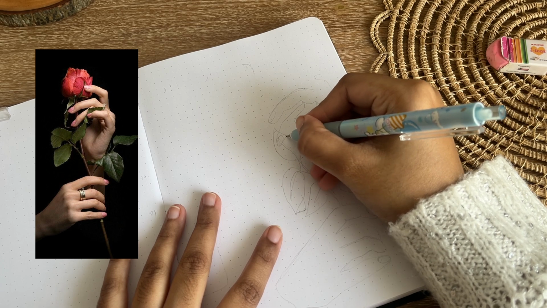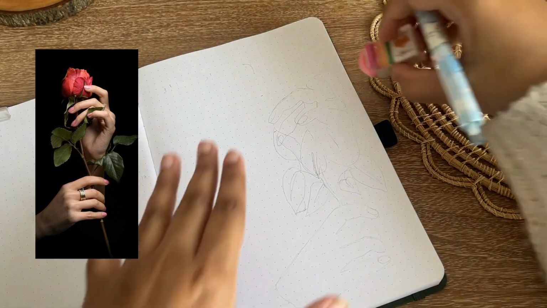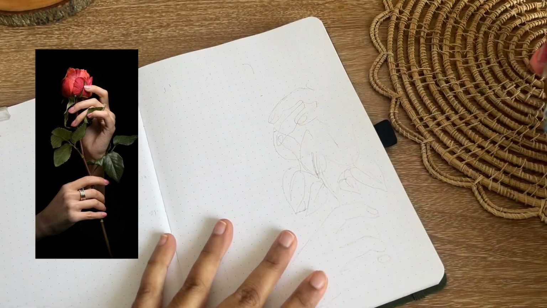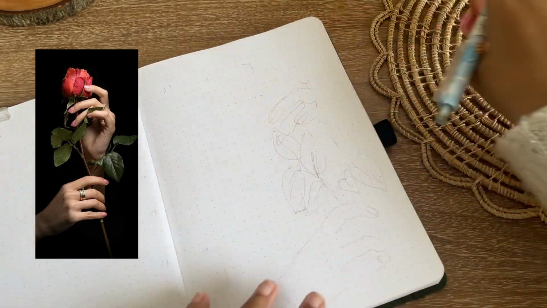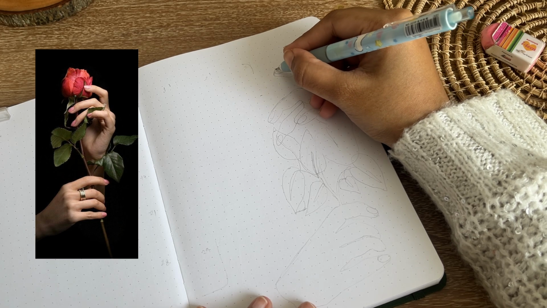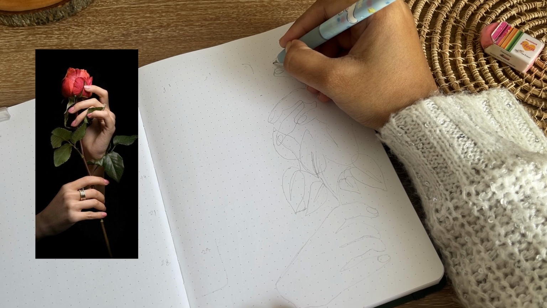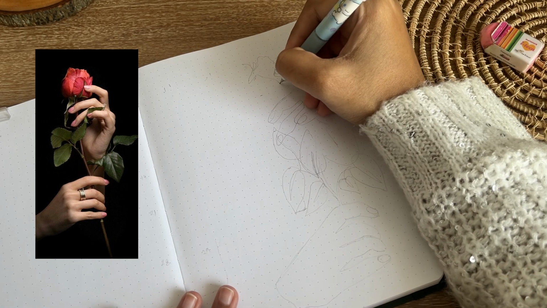So at first I started with the top hand and tried to figure out how it should be as a line art, and there is only one rule: you have to make the whole art as a monoline art. In this monoline art, I only focused on the actual shapes of the hands and then the leaves.